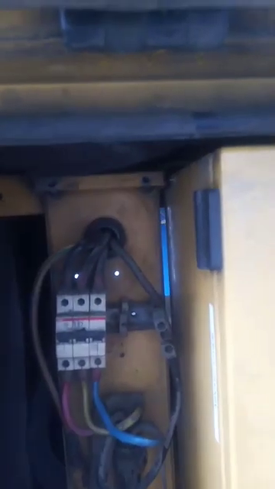So the next part we'll be discussing is the circuit breaker. As you can see here, the circuit breaker, like the name implies, makes sure that there's no return voltage back to the alternator. So if there is any fault in the building, the circuit breaker trips. You can see it goes down to make sure that the generator is protected.